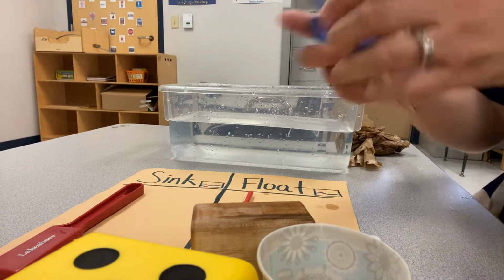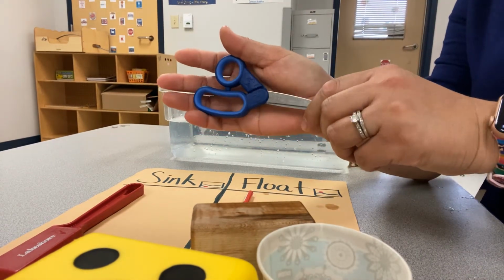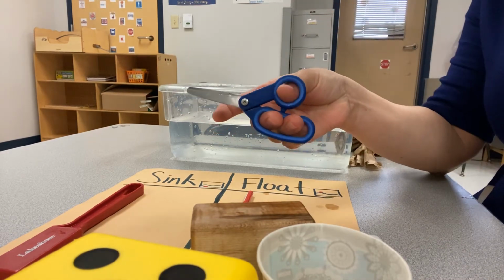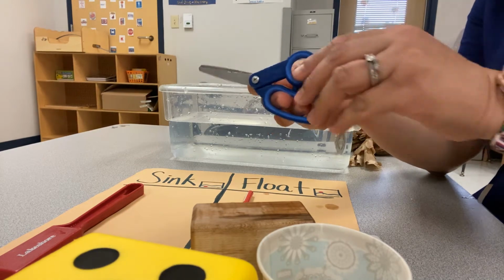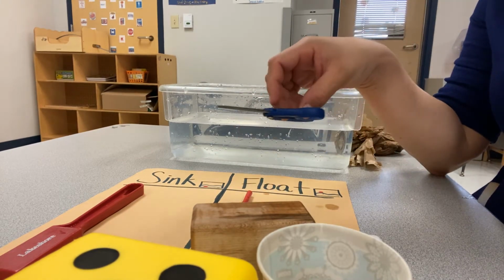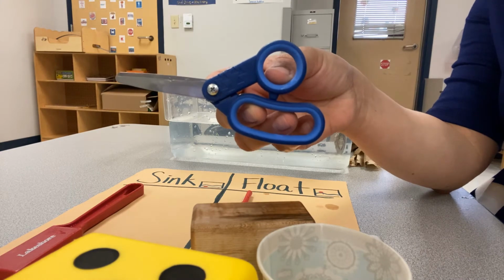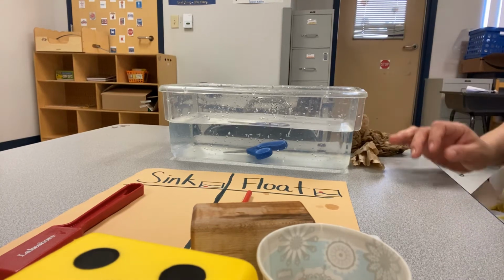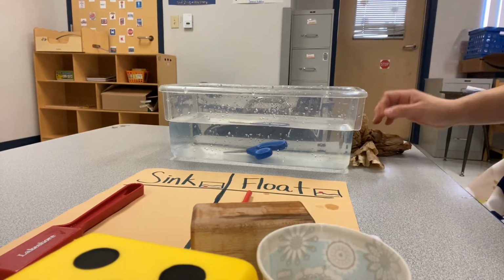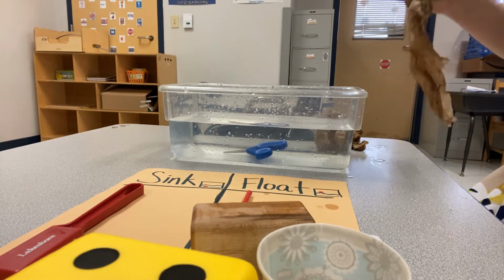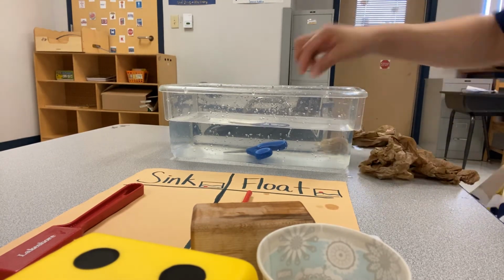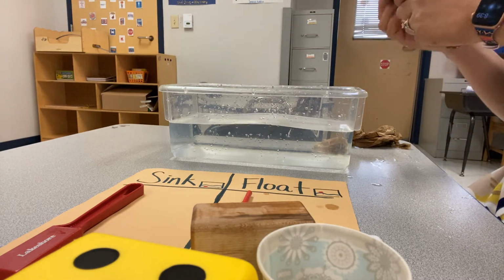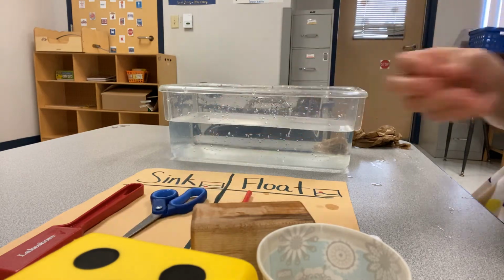Let's find something else. Ooh, what are these? These are scissors. Do you think these scissors will sink or will they float? Let's see. Whoa, what did they do? They sunk to the bottom. They sunk all the way down. I wonder why these scissors sunk to the bottom. We're gonna put them under sink.